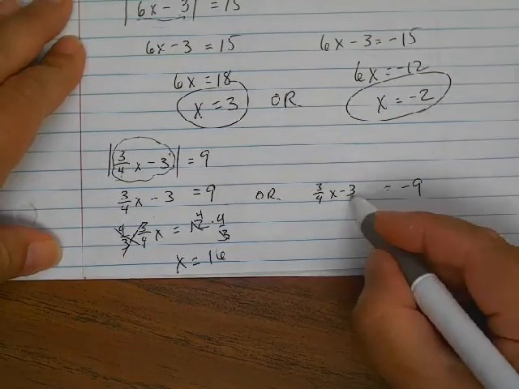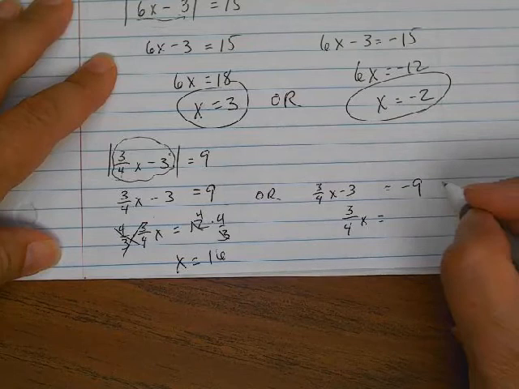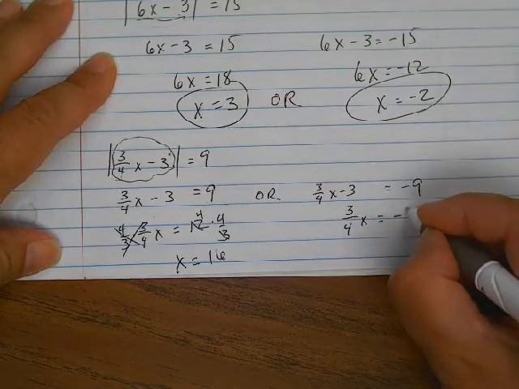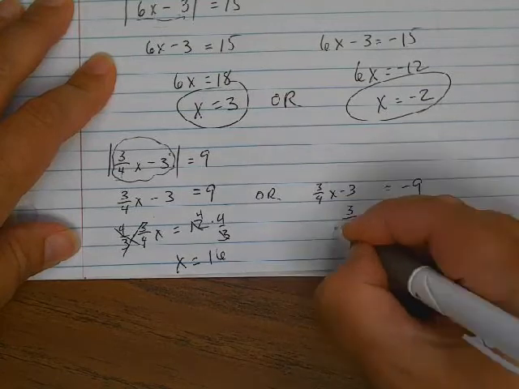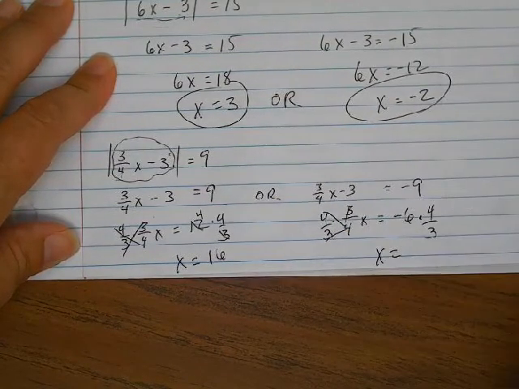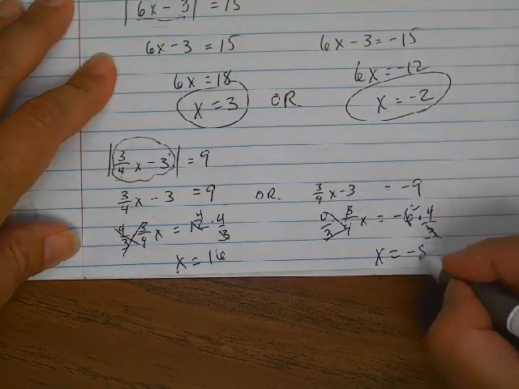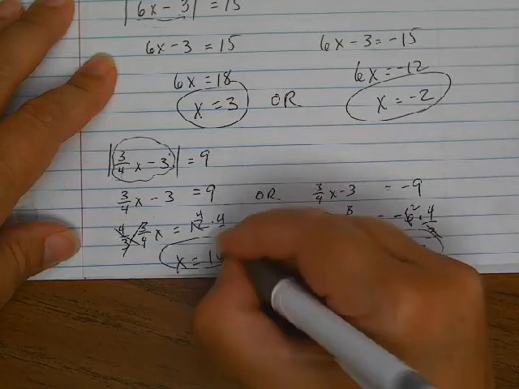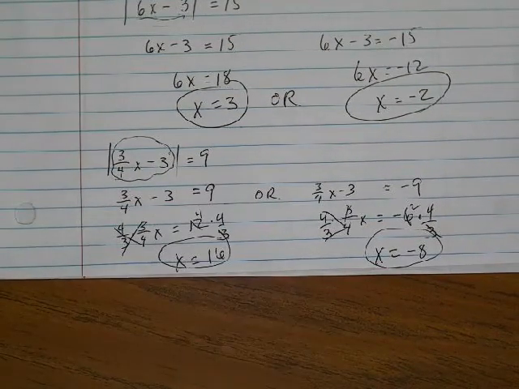Over here, I'm going to add 3, so I get 3/4 x equals, if I add 3, I get negative 6. So I'm going to multiply both sides by 4/3 to get rid of the fraction. And 3 divides into 6 twice, so negative 2 times 4 is negative 8. So the two solutions that would make this a true statement are 16 and negative 8.